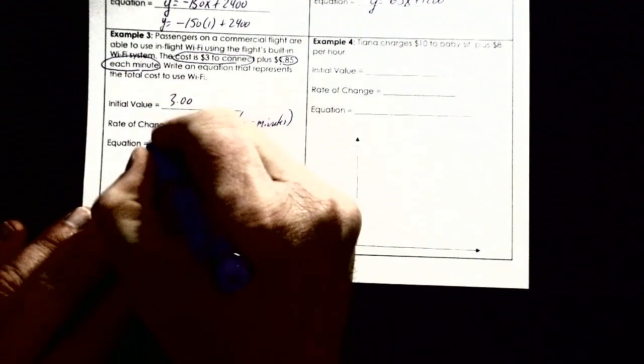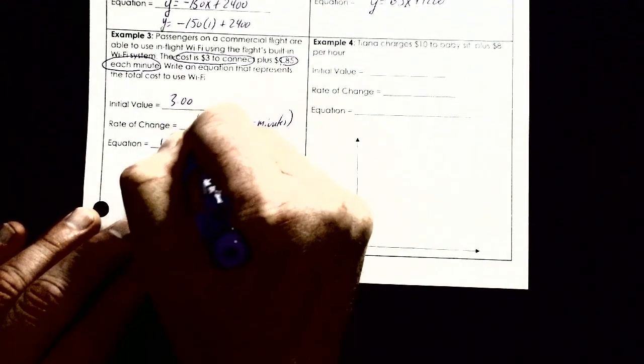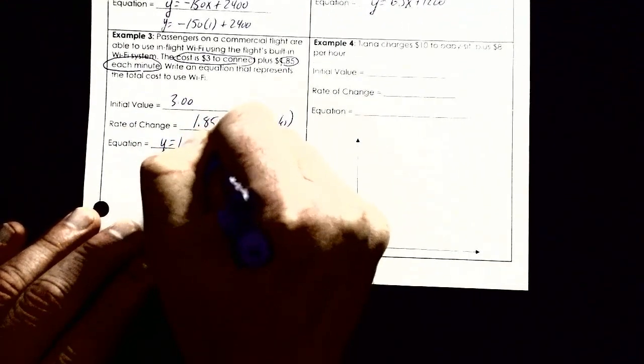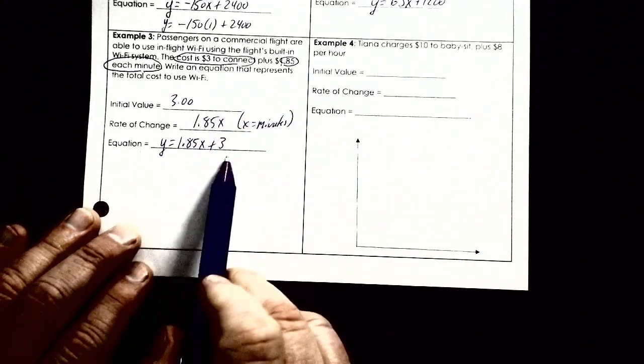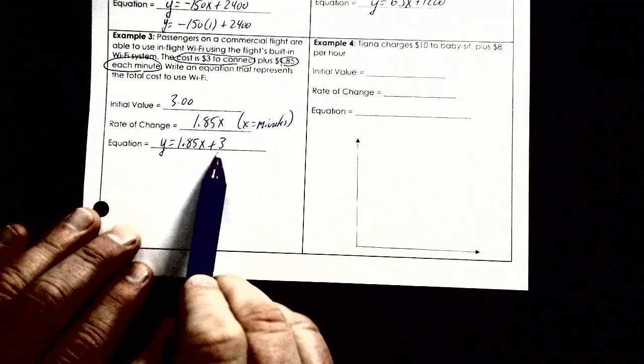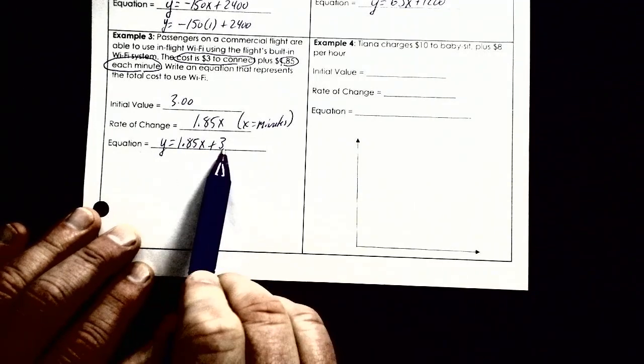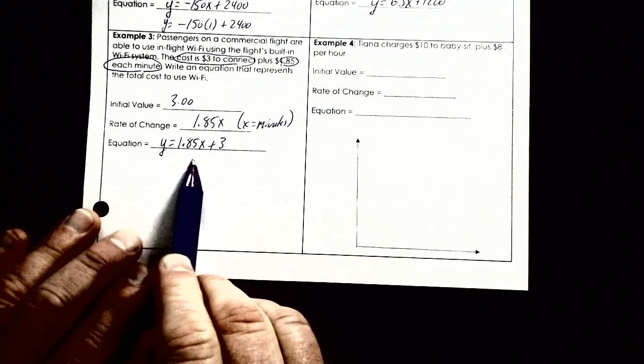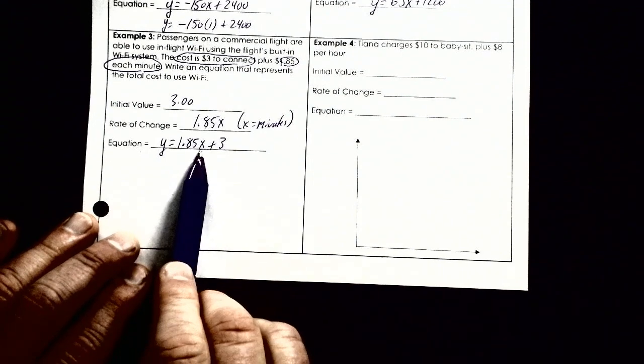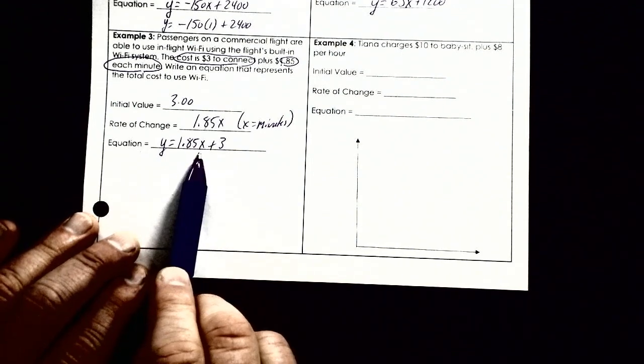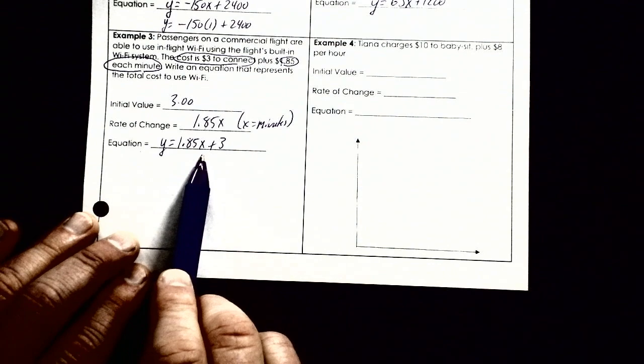Y equals the change plus the initial cost. And one thing, notice I put $3 here. I only put 3 here. It's the same. You don't need to put the zeros. So there's your equation. And again, the first minute, X is 1. The second minute, X is 2. Third minute, X is 3.